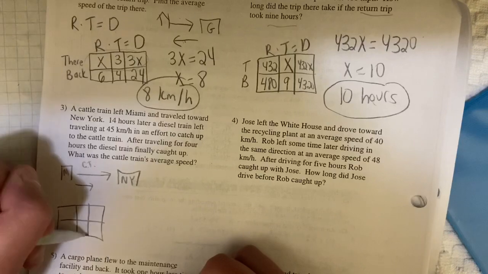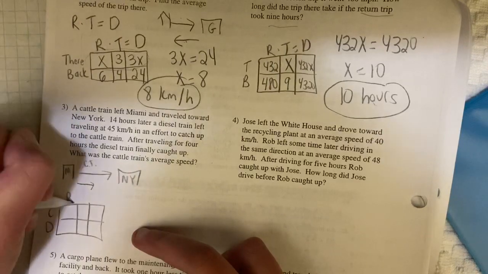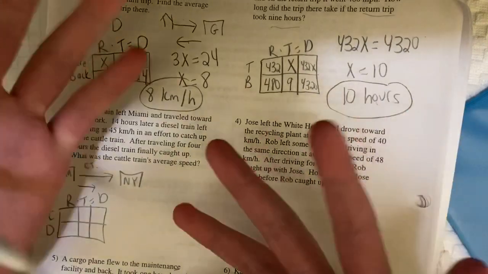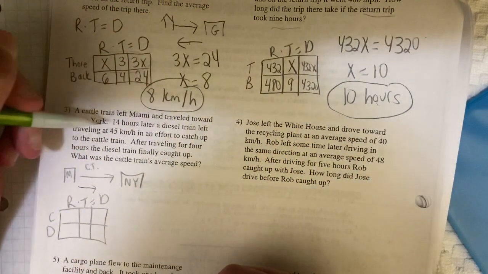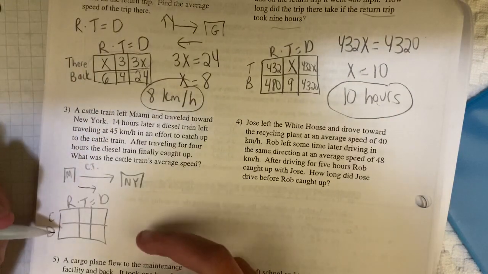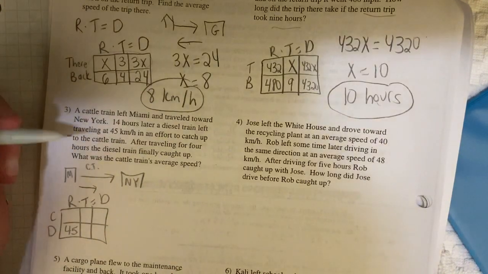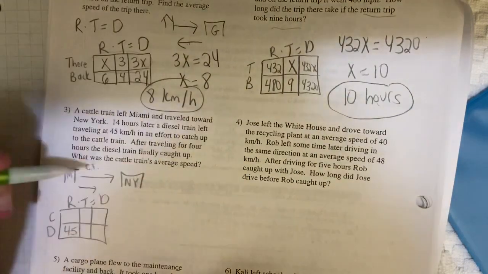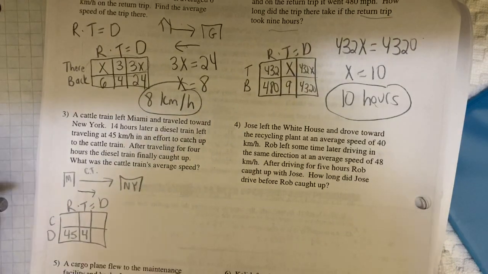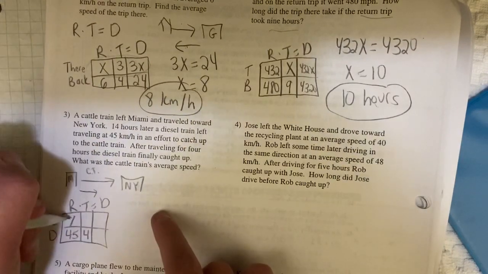And we'll also make our table. And so we're gonna make the cattle train and the diesel train. Rate times time equals distance. So we'll fill out what we know easiest, like these problems have been giving us. So we know that the diesel train was traveling at 45 kilometers per hour. So we're gonna fill that out. So 45. And then we also know that 4 hours was how much the diesel train traveled. So we're gonna fill out the time slot for the diesel train, 4. Now we have to figure out, and the cattle train's average speed we don't know. So we're gonna make that X.